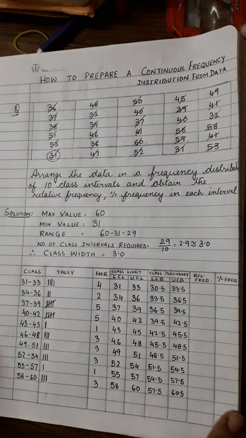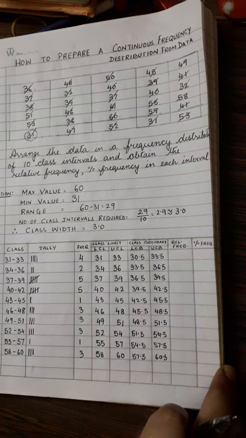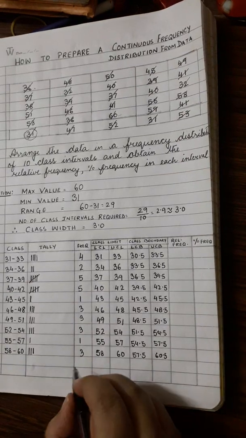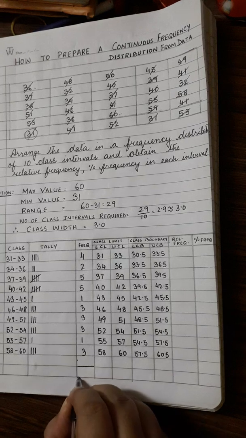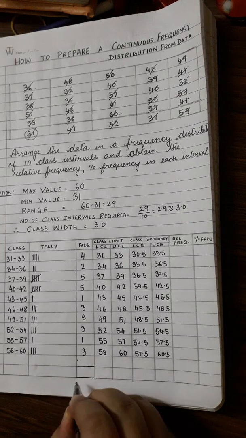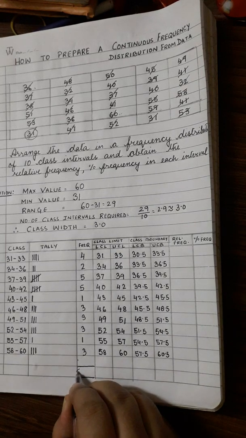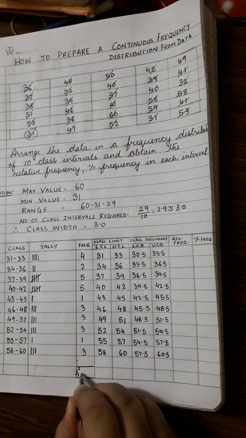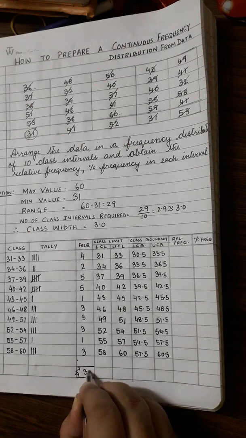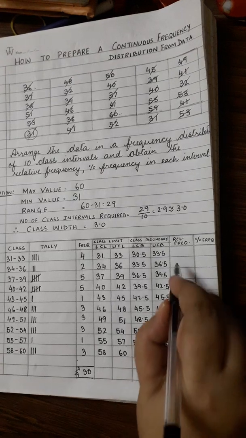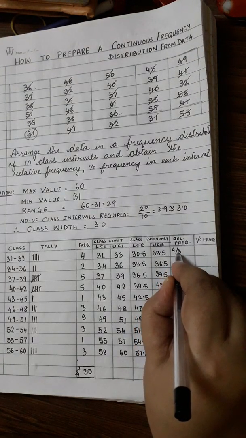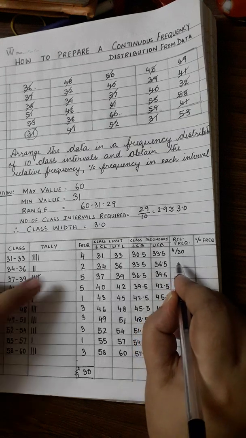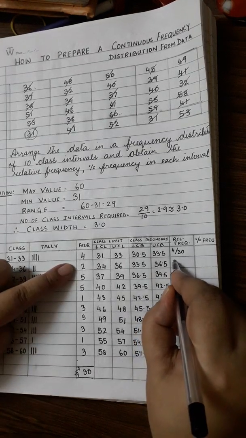Now we go to the calculation of the relative frequency. What is the relative frequency? Relative frequency, as we said, is the frequency of that particular class divided by the total frequency. The total frequency that we have, the summation here, is equal to 30. So the relative frequency here will be 4 by 30. The relative frequency here will be 2 by 30.